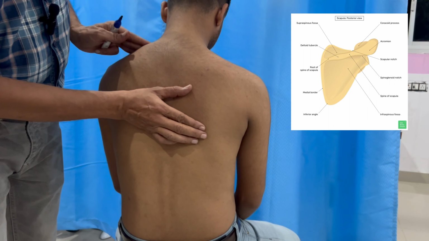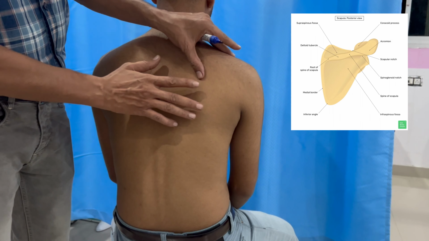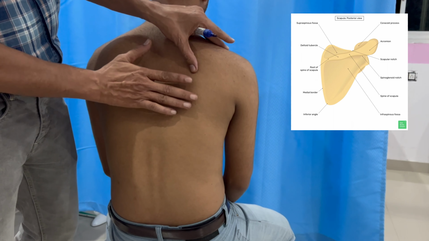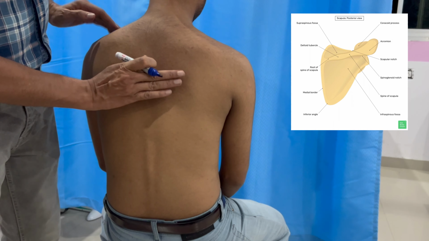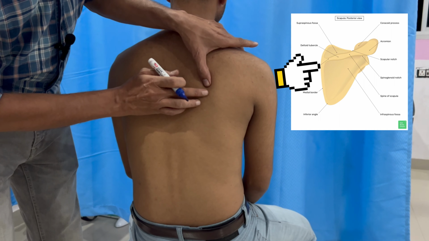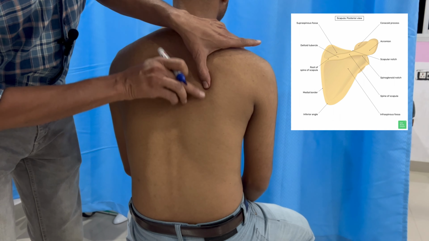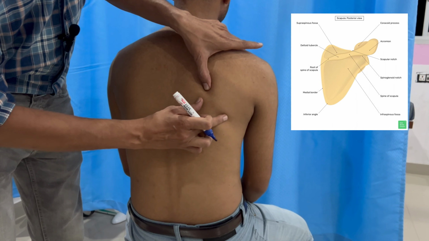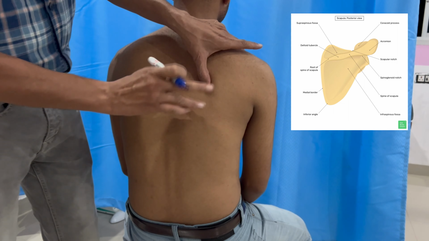It is easy to identify the lower portion of the medial border because there is less muscle attachment, or it is free, as compared to the upper region where a little bit more attachments are found. So by following this in inferior direction, ultimately we will reach the inferior angle of scapula.